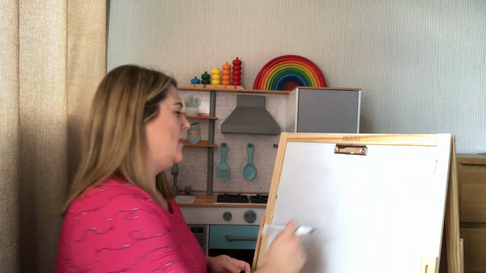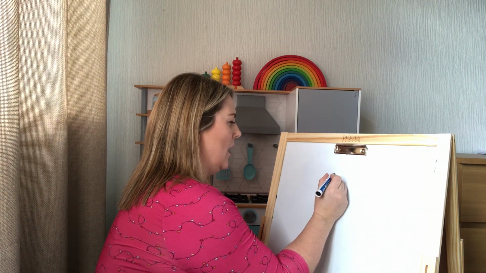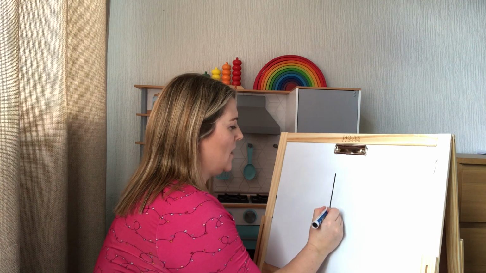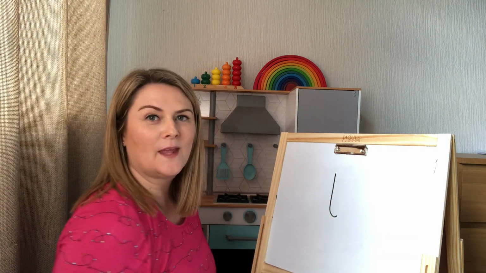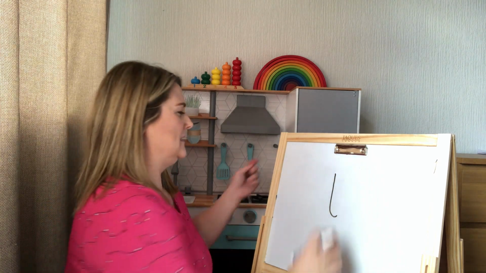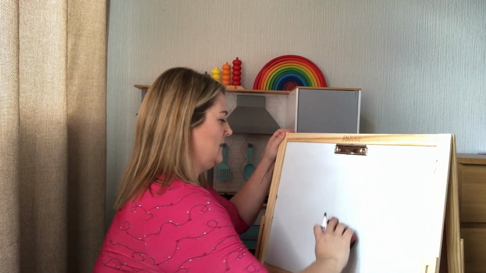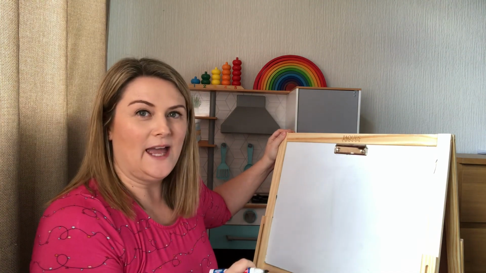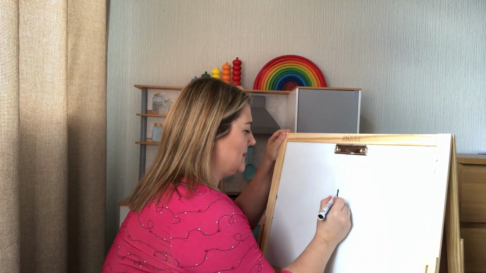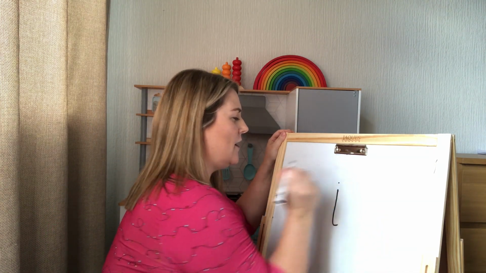Our next family of letters is our ladder letters. They're the long ones. Are you ready? So we start at the top and we go down the long leg. Down the long leg. Easy peasy, that one. Next one is very similar, but he's got a head. Are you ready? Down the insect's body with a flick and a dot for his head.